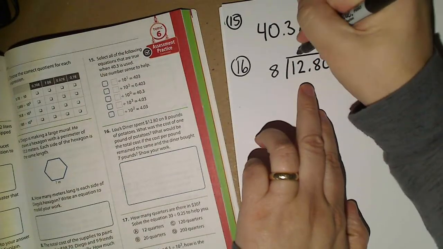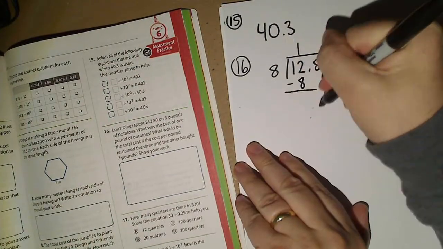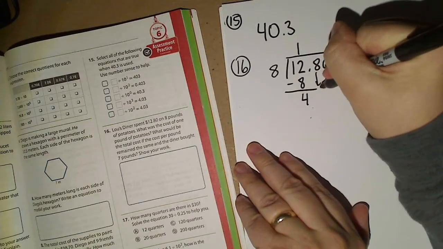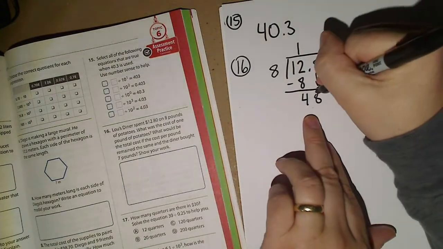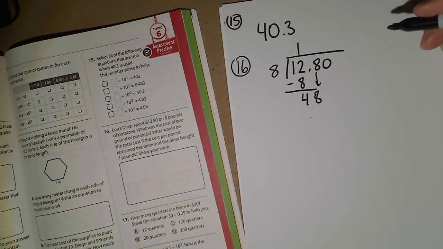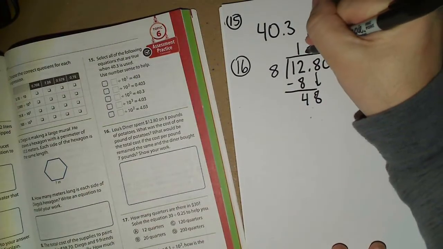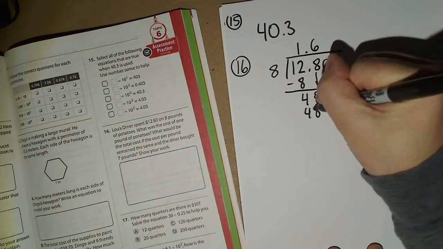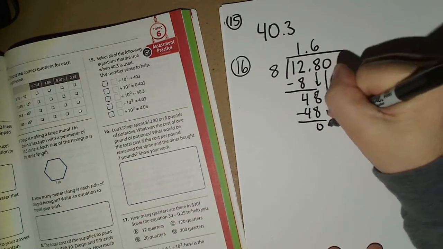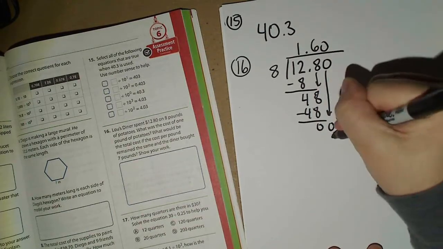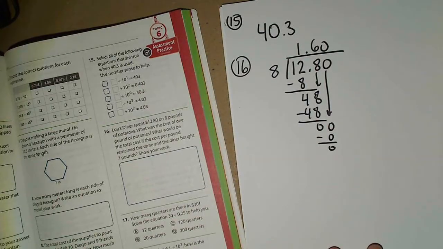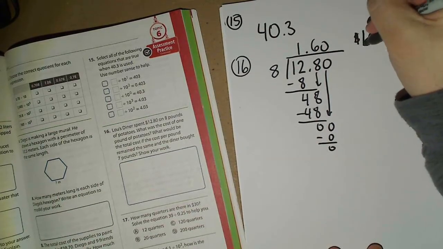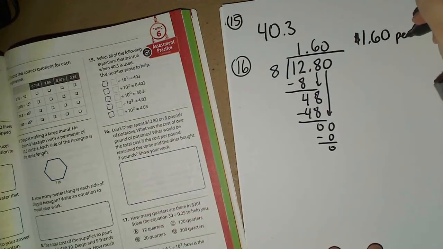8 doesn't go into 1, it goes into 12 one time. That's 8. I'll subtract. I'll end up with 4. Bring down my 8. 8 goes into 48. Oops. 6 times. Should have brought that decimal up and I didn't until now. There it is. 6 times 8 is 48. Get a remainder of 0. Bring down my 0. 8 goes into 0 0 times. Remainder of 0. So that means it costs $1.60 per pound.